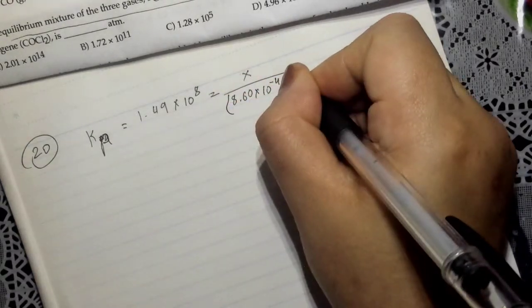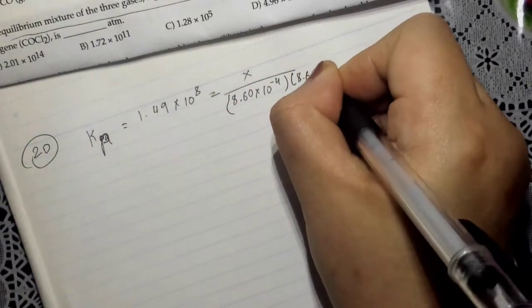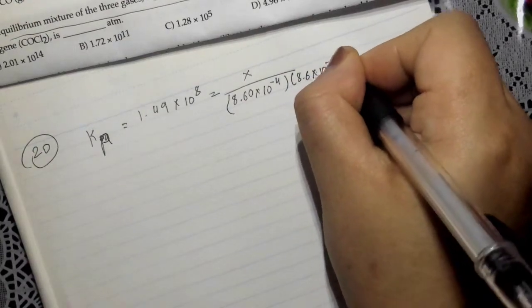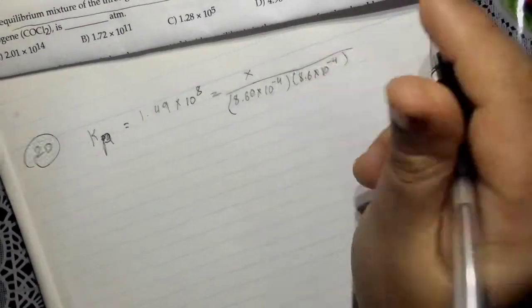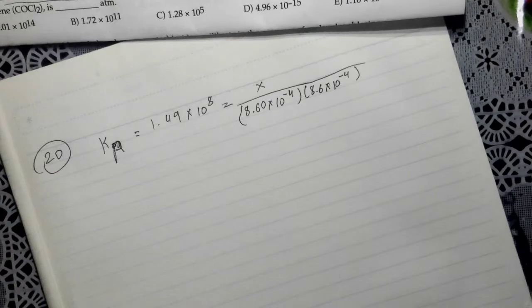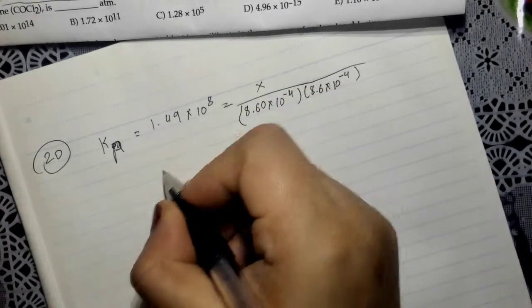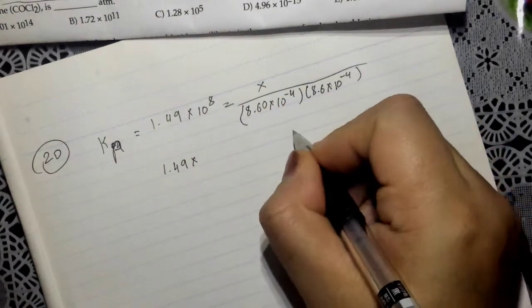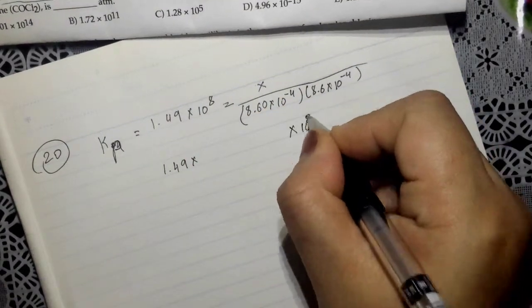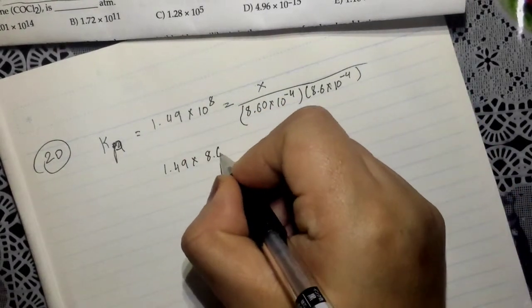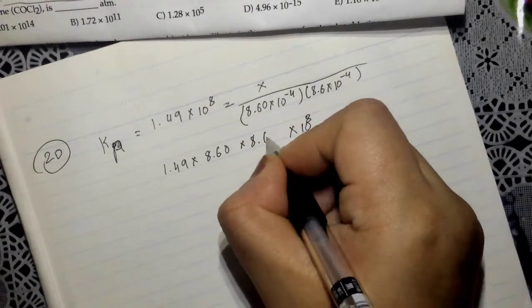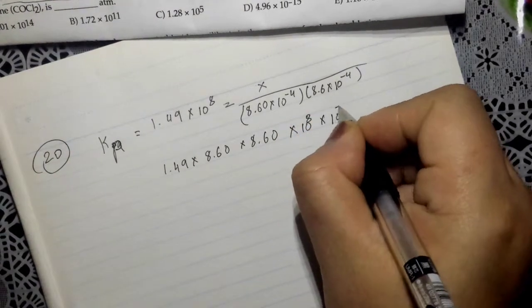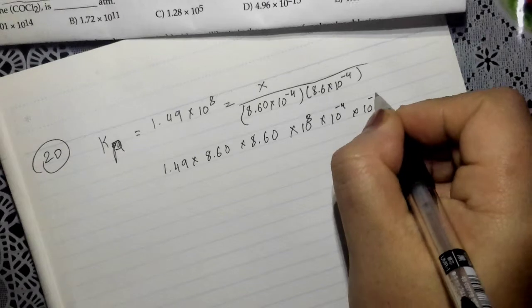The same stuff. You can square that and send it over to this side. So that would be 1.49 times, I'm going to do all the 10 to the power together, 8.60 times 8.60 times 10 to the negative 4 times 10 to the negative 4.